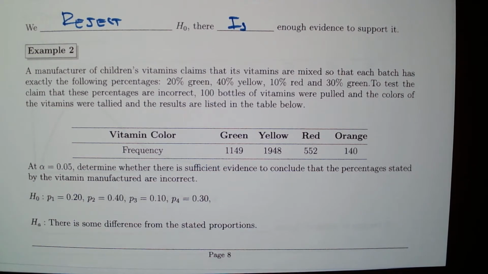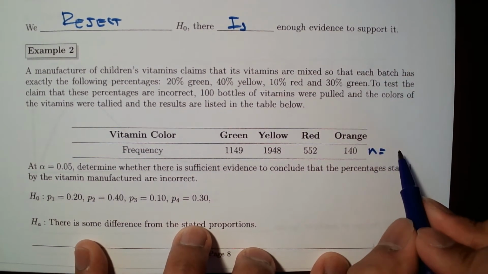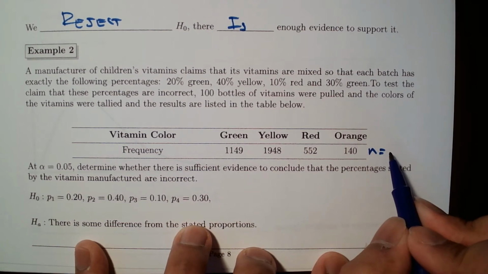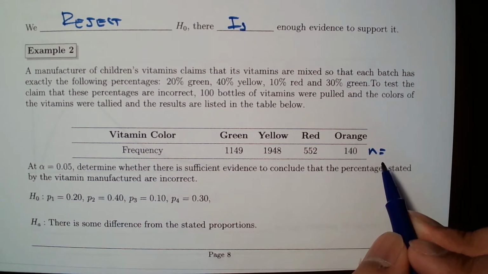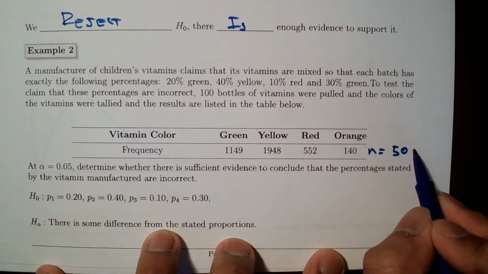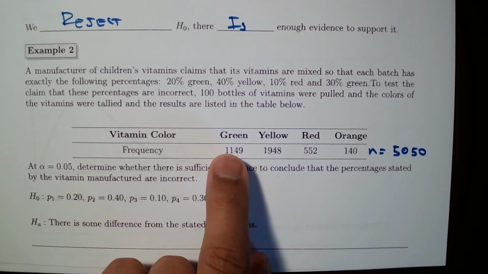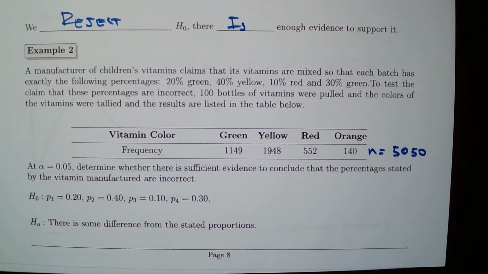Well, let's see. So we have n, the total number of observations. If we add this together, we get, what's on my notes? 50 total. So 11, 19, 48, 5, 52, and that's what we get. Let me do the calculation again just to make sure.